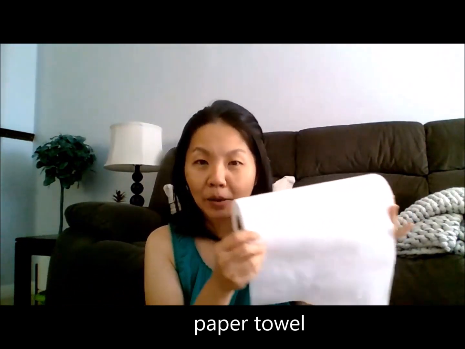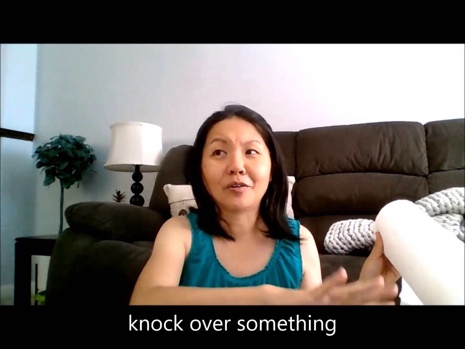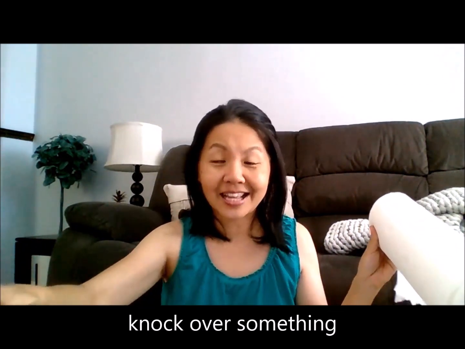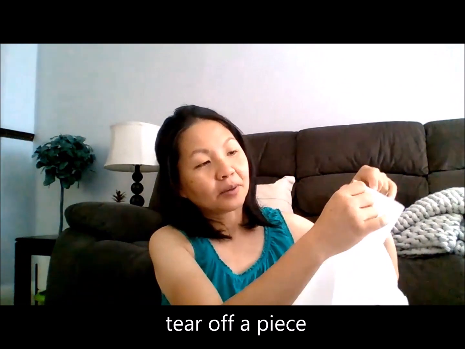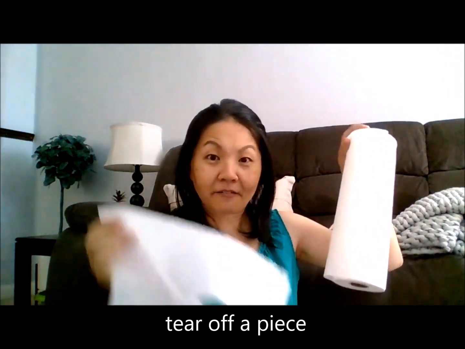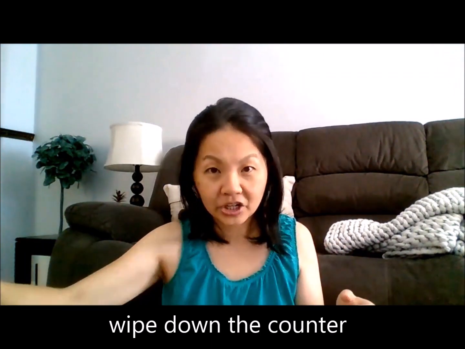Now, in the US, we also have this kind of paper. This is what we call a paper towel. Sometimes, like if I spill something, I knock over something, and water or sauce is all over the kitchen counter, I will tear, okay, so here I can tear a piece of paper towel, and I will wipe down the kitchen counter.